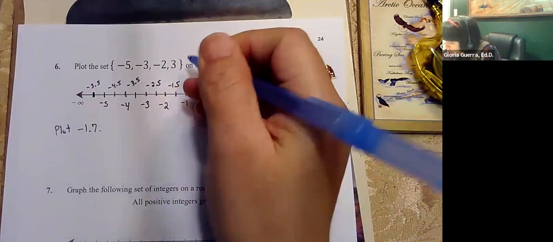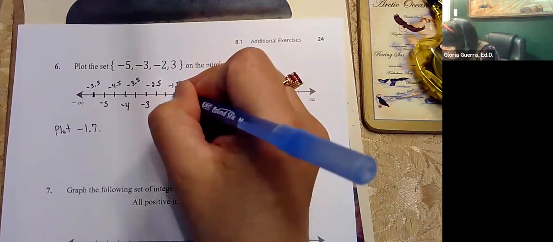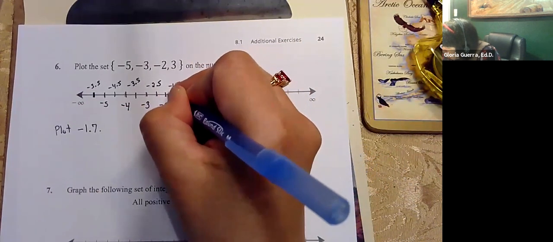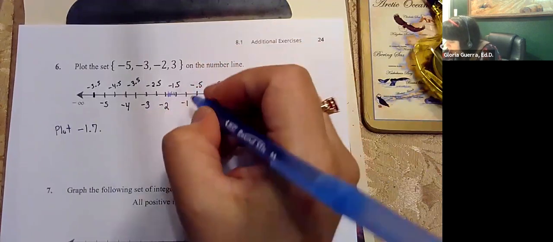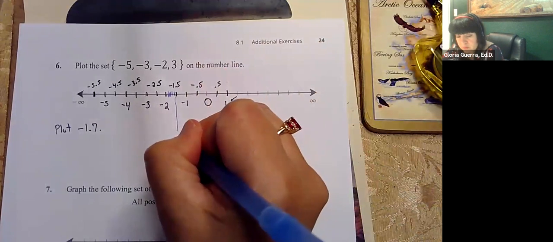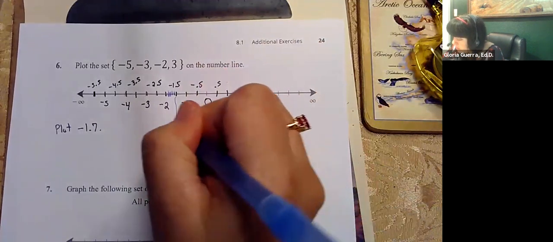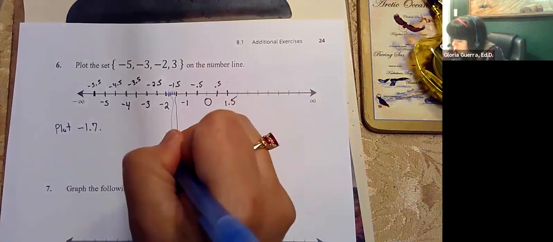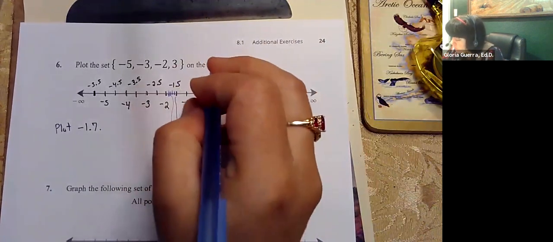So what happens is there are these little tick marks. Okay. And so after negative 1.5 would be negative 1.6. Then after negative 1.6 would be negative 1.7.